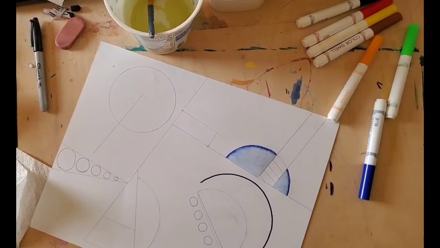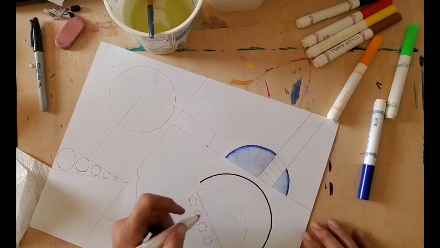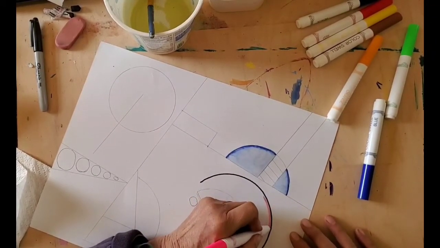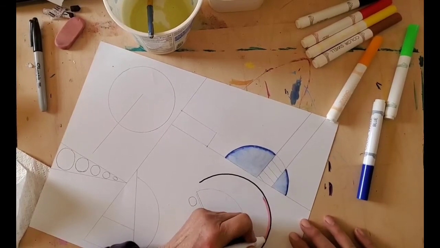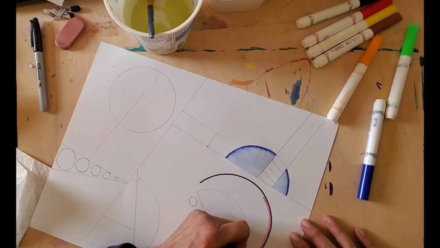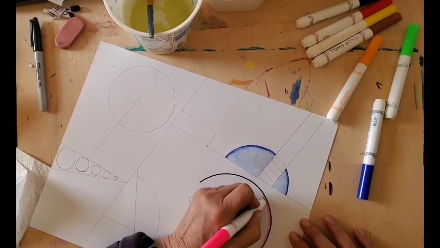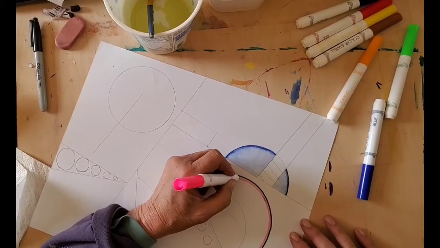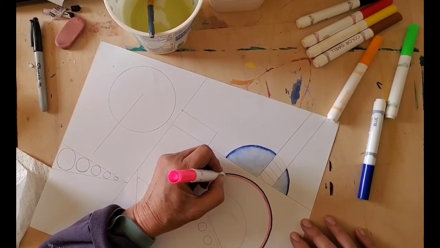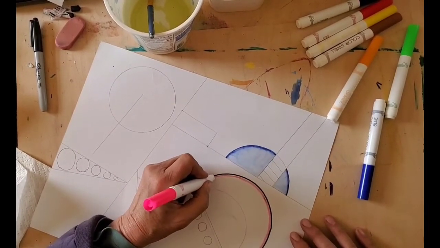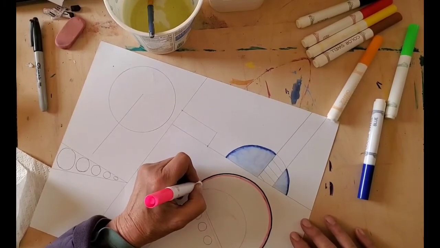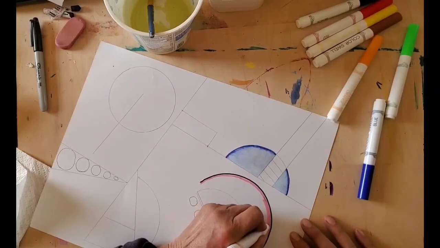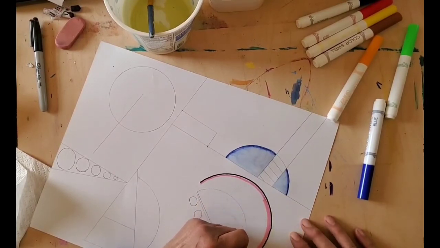And then I'm going to put some black line, don't quite touch. You can make it a little bolder.